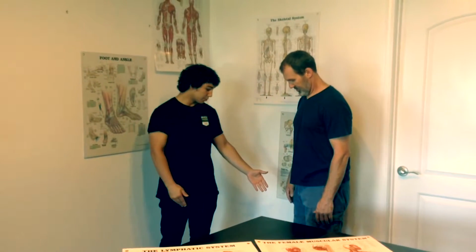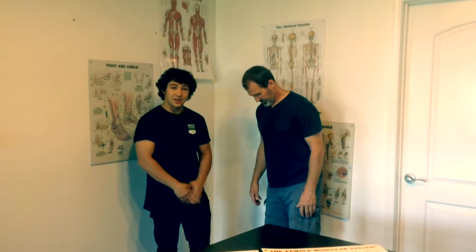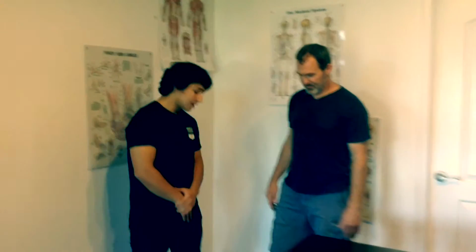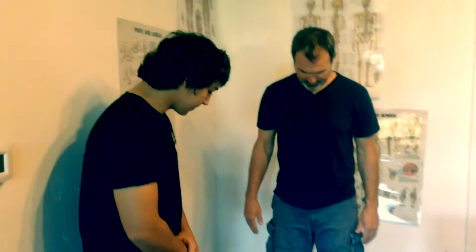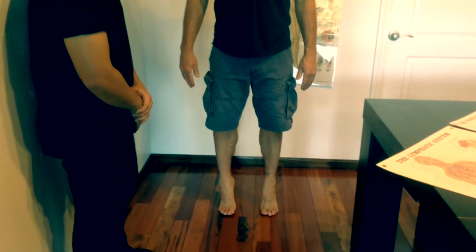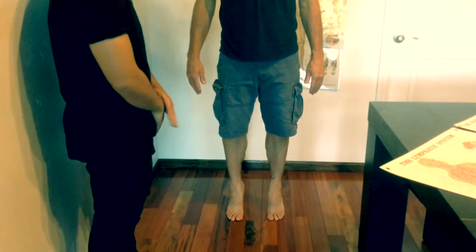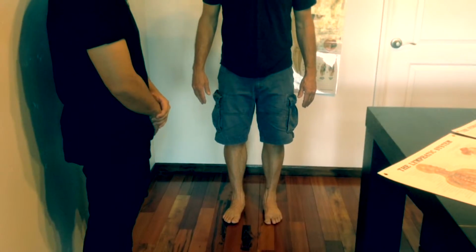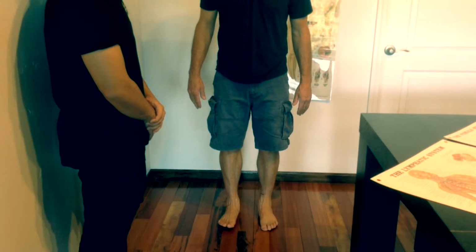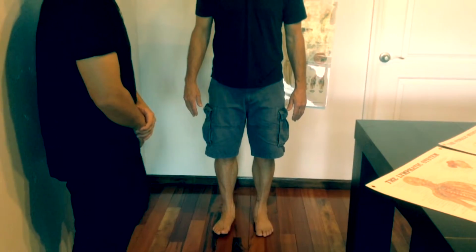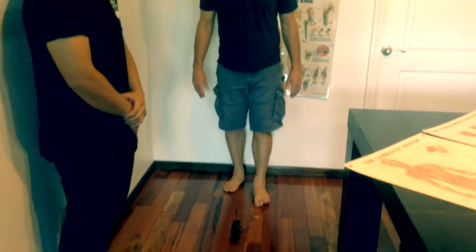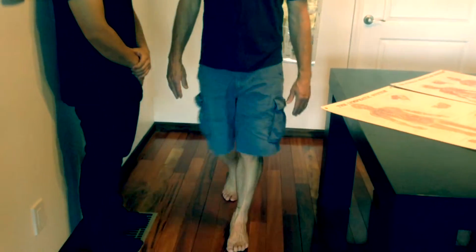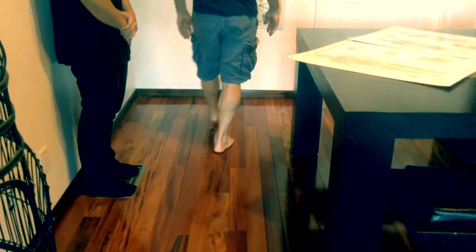Now we're going to move on to the observation part of our assessment. At first I'll check for any obvious bruising or swelling. If not, I'll run a couple tests on you. Can I get you to stand on your toes for me? Anything? Nope. Alright, can I have you move your weight back to your heels? Anything? Nope. Alright, can I get you to walk for me? Just walk. Feel anything? Nope. Oh, it looks good.